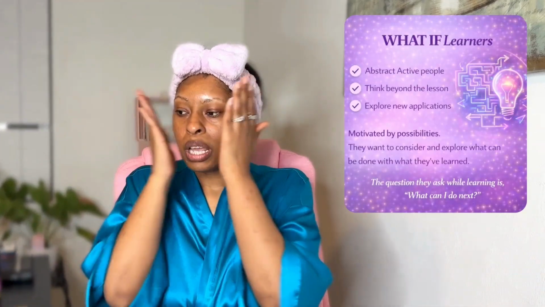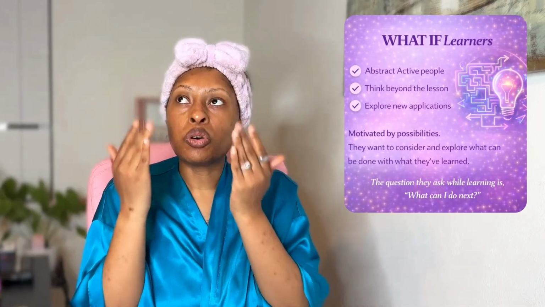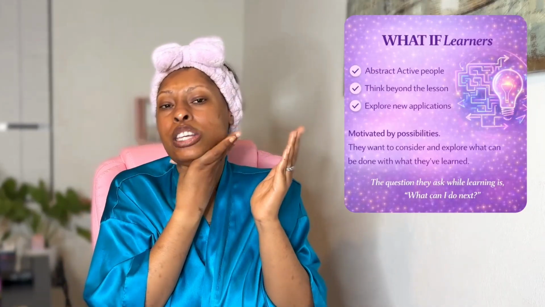And then you have your what if learners. Your what if learners are people who think about the possible applications of a thing, and how you can explore that. I think of them as big picture, the natural innovators, the people who are able to take something and really play with it. They're alchemists almost, if you will.